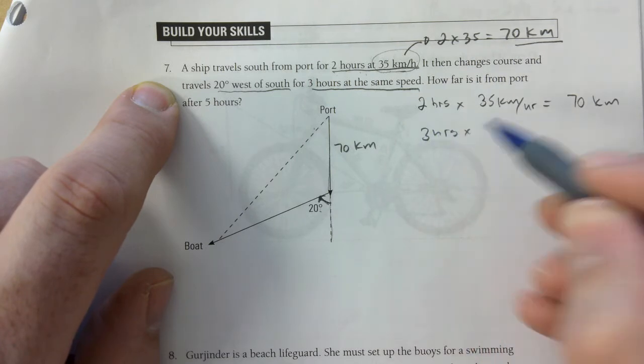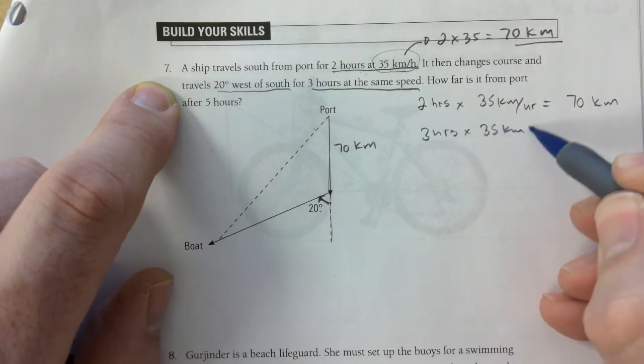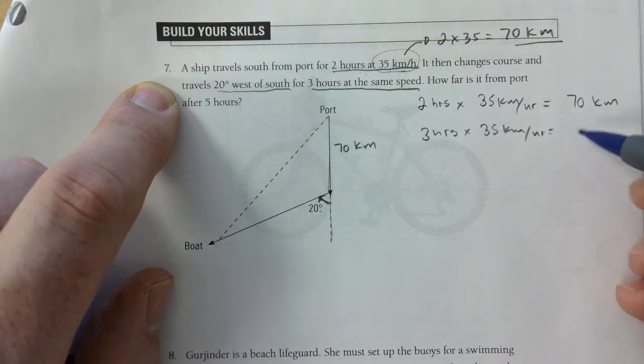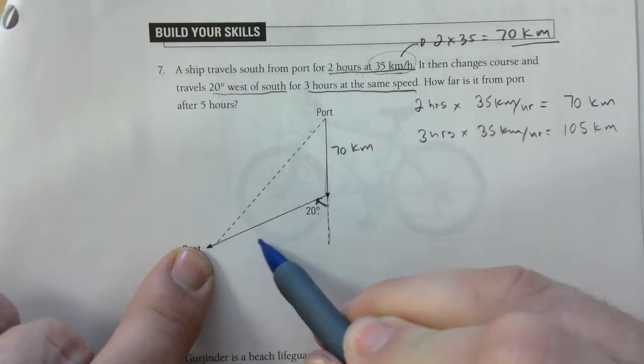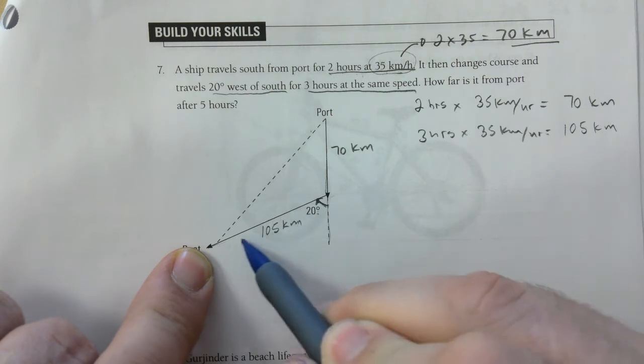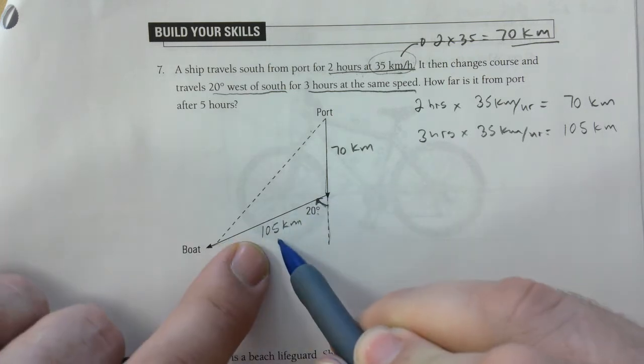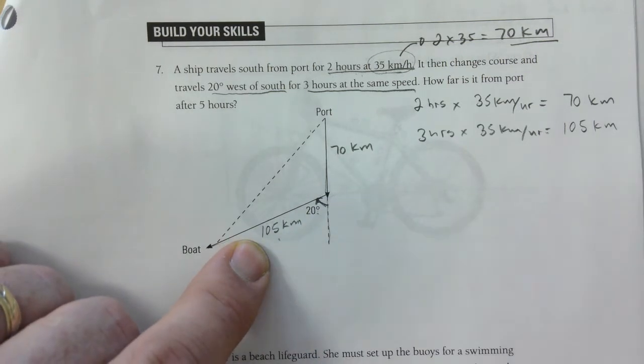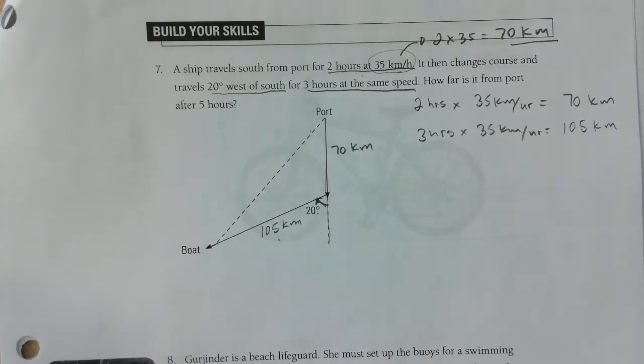So 3 hours times 35 kilometers an hour, that would be 105 kilometers, right? So this stretch traveled here, in terms of an actual length of this side of the triangle, will be 105 kilometers, okay? And this is where it gets interesting, okay?